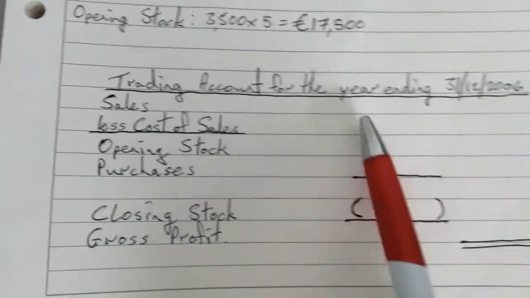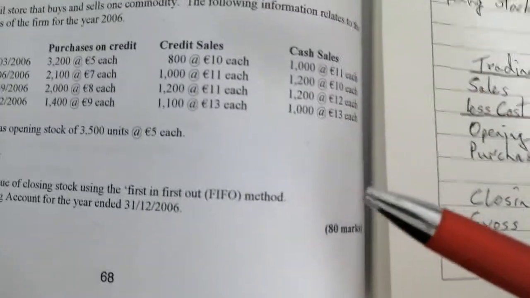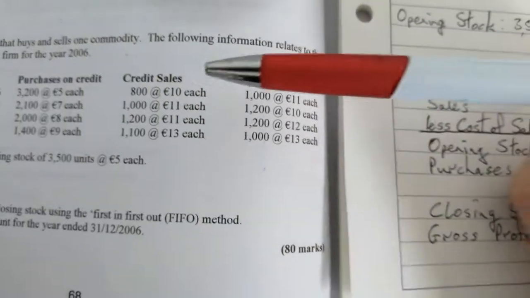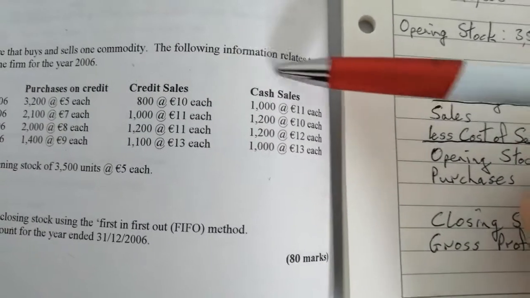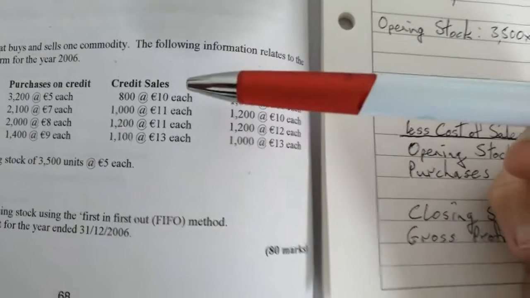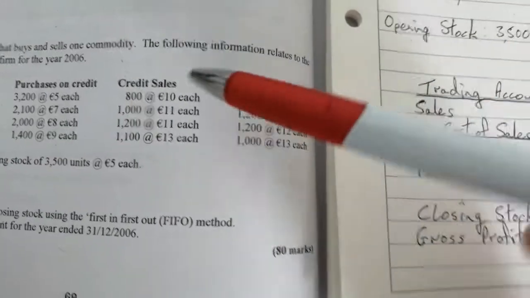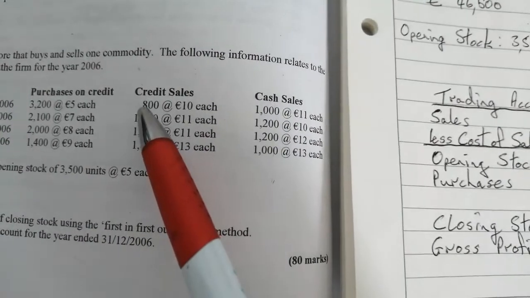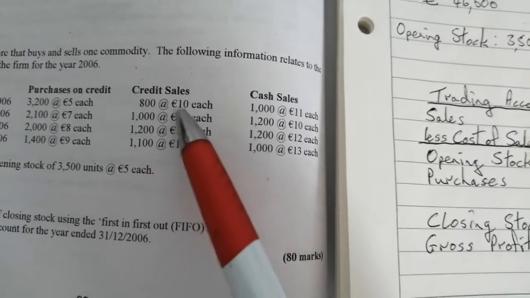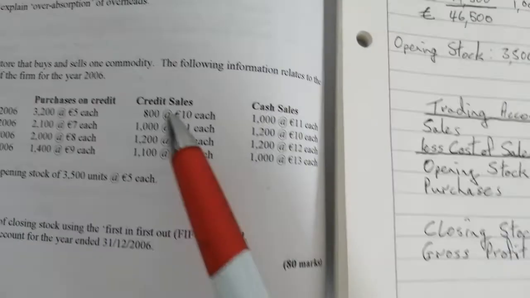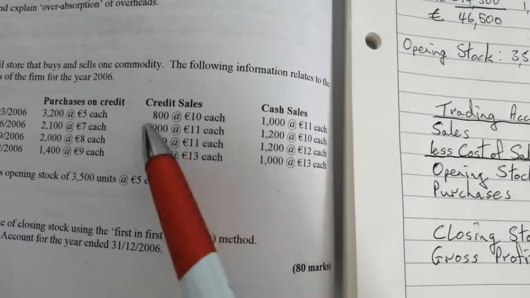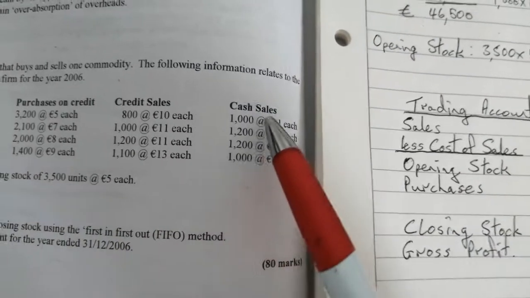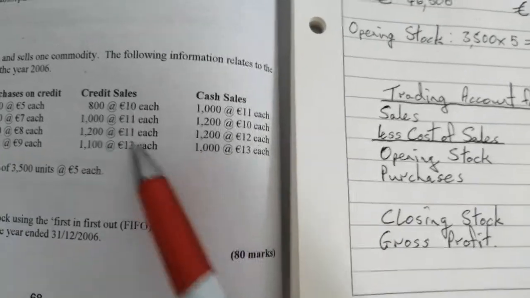So the first thing to note is the sales figure. Now, to speed things up a bit, I did these calculations already, but I'm just going to show you where they came from. Sales in a trading account means both credit sales and cash sales, so it's all sales. To get the total sales figure for the year, you need to multiply these out because the sales figure is in euros. So 800 units sold at 10 euros each, you'll have to multiply them together. 800 by 10 gives you 8,000 euros worth of sales. Then 1,000 by 11, 1,200 by 11, etc. And the same for this column of figures, and then we add them all together.